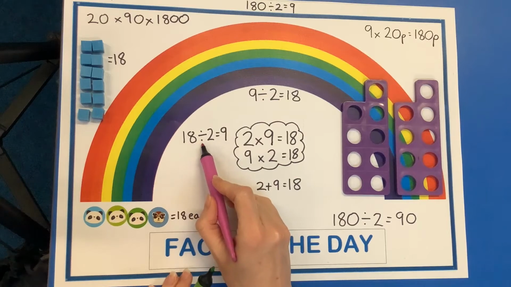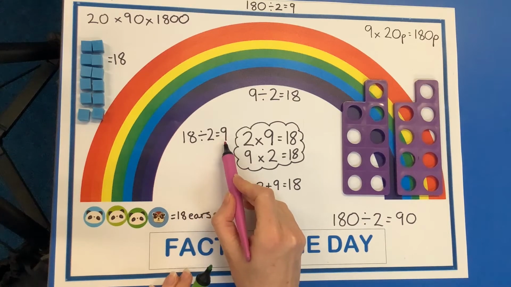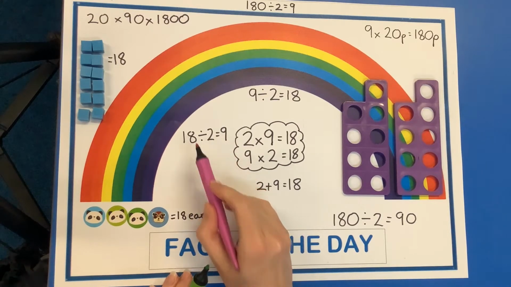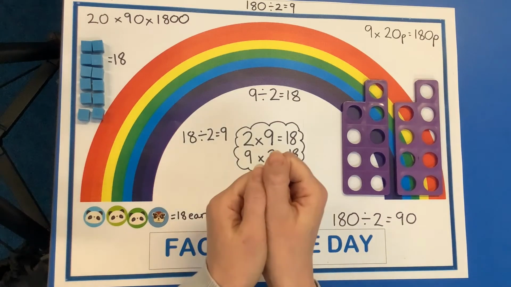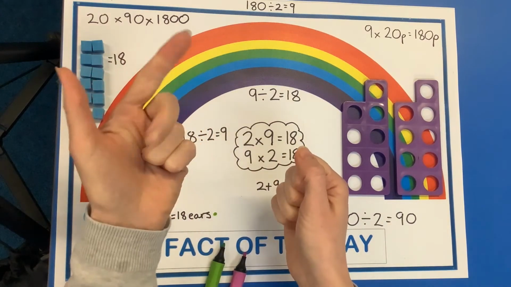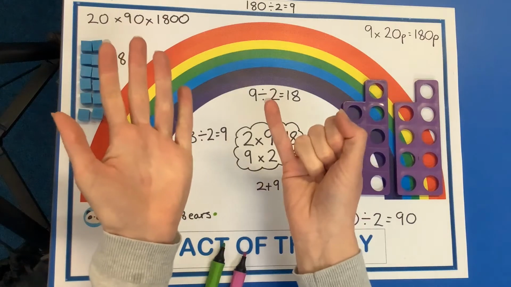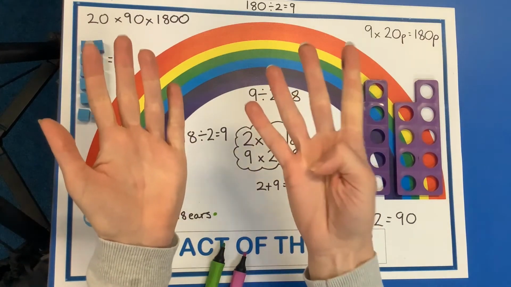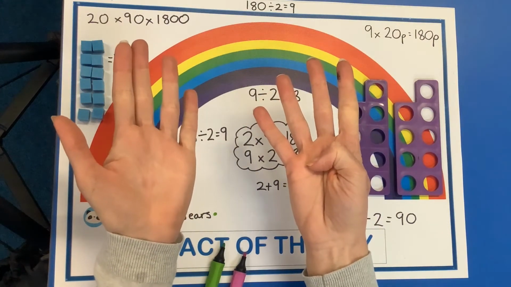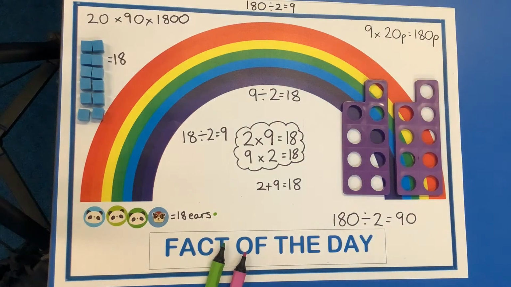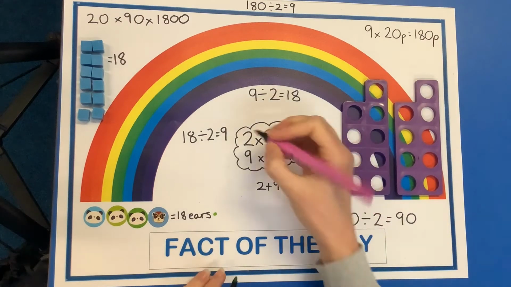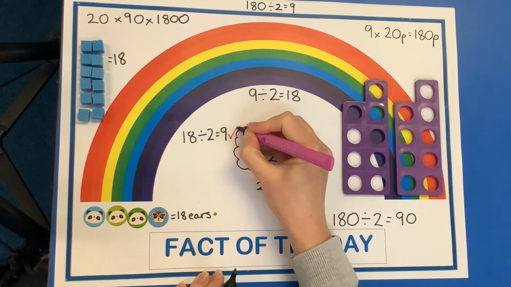Okay, now what about this one? 18 divided by 2 equals 9. So how many 2's are there in 18? Let's count and see. 2, 4, 6, 8, 10, 12, 14, 16, 18. So there are 9 2's in 18. So that is a truth.